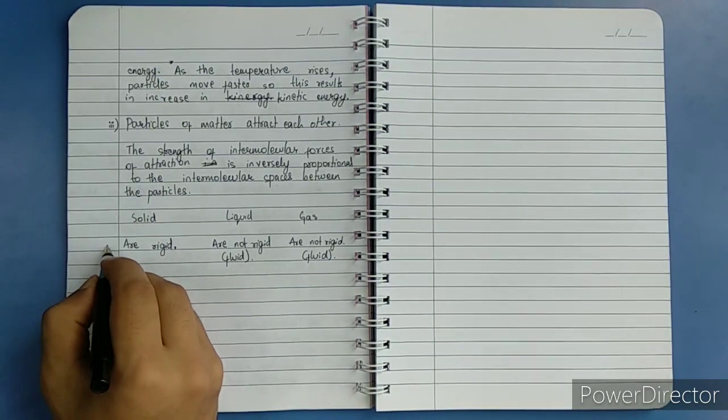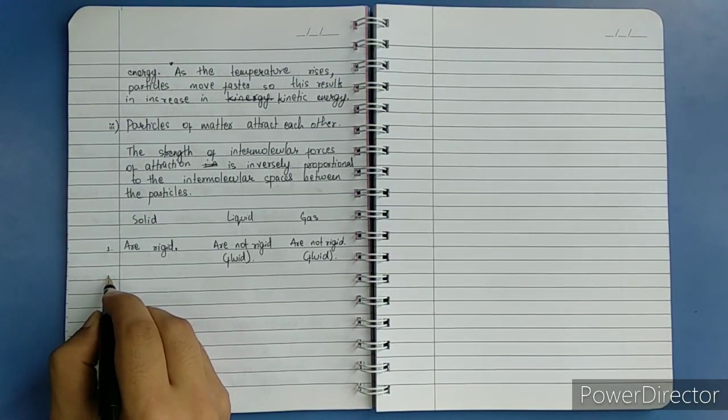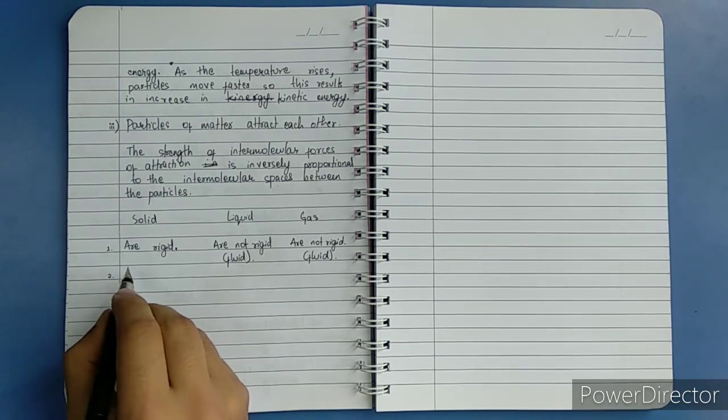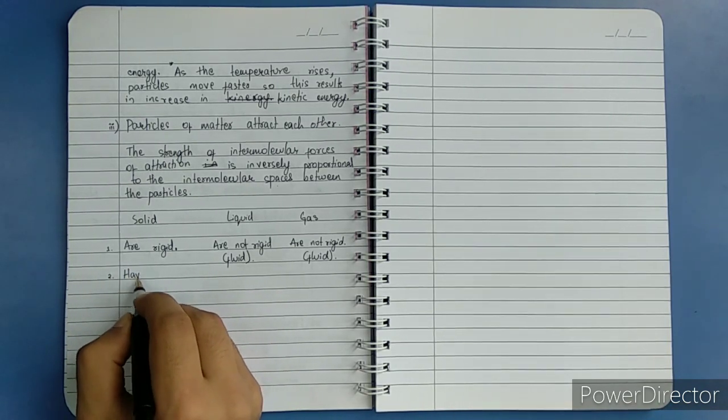Second point, solids have definite shape and volume.